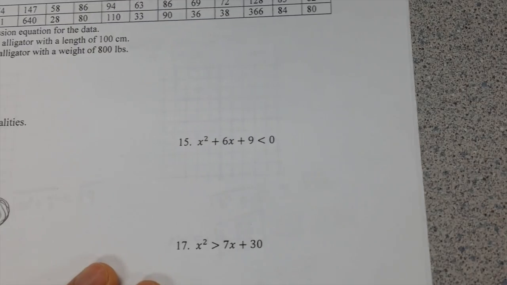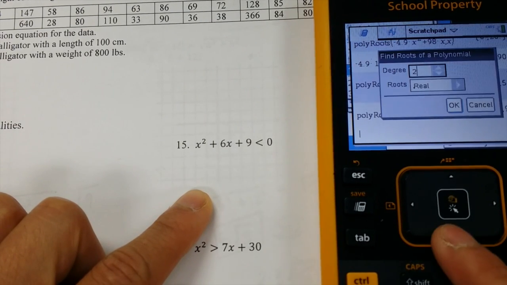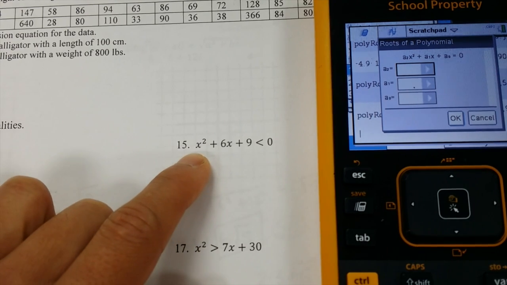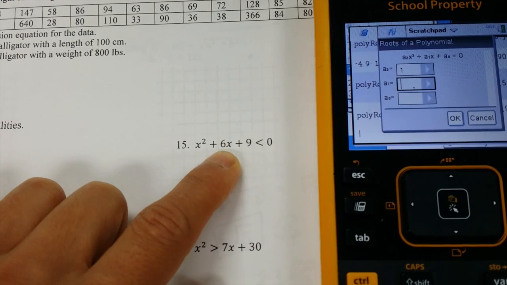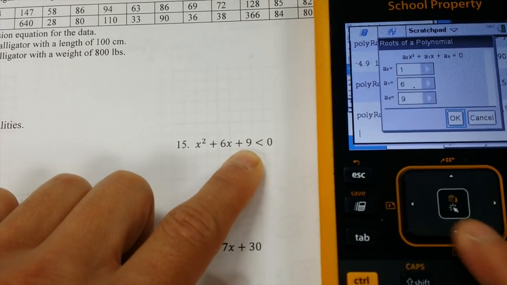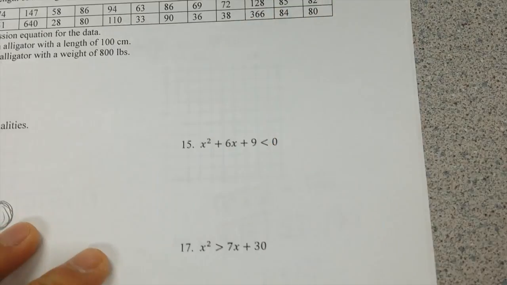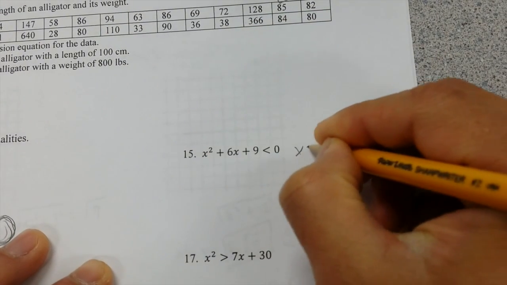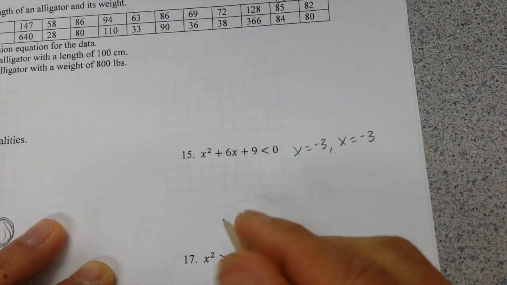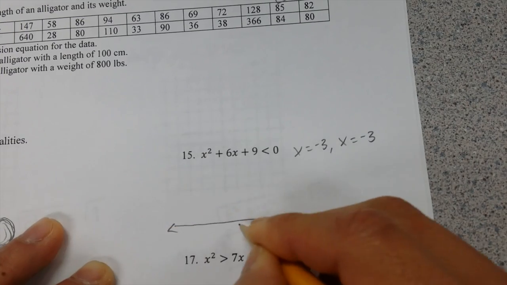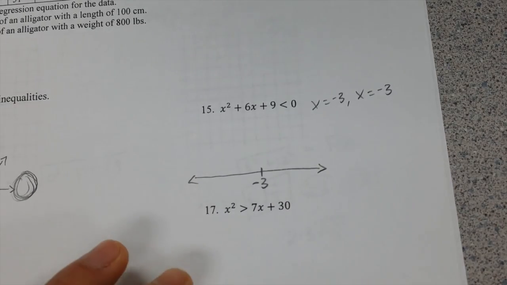Number 15. Once again, we have to know what x is. So Menu 3 3 1, right? Factoring. The number in front of x squared is 1, right? The coefficient in front of x is 6, and the constant is 9. So you get that x is equal to negative 3 and x is equal to negative 3. So there's only one value. Same thing, right? Draw the number line and place negative 3. Since it's only one number, it's only one point on the number line.